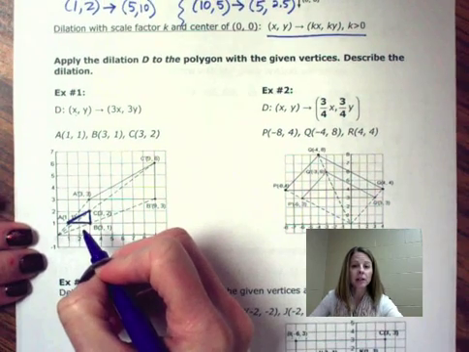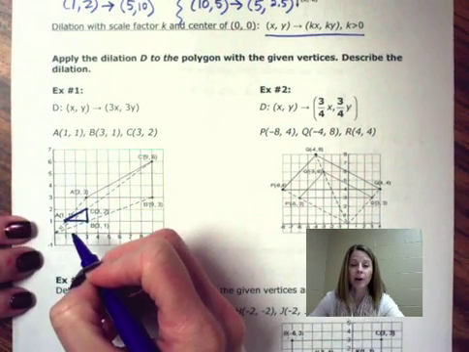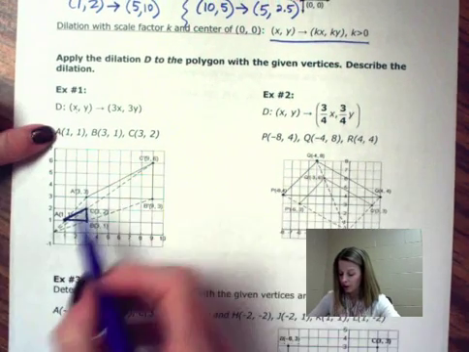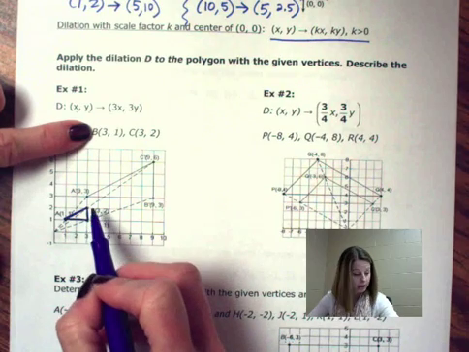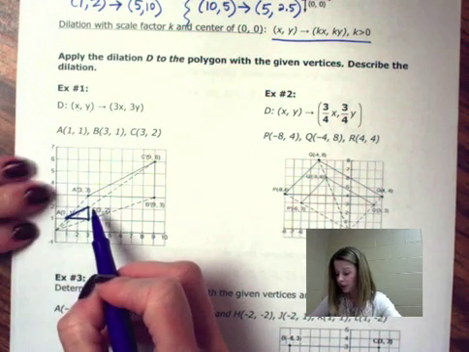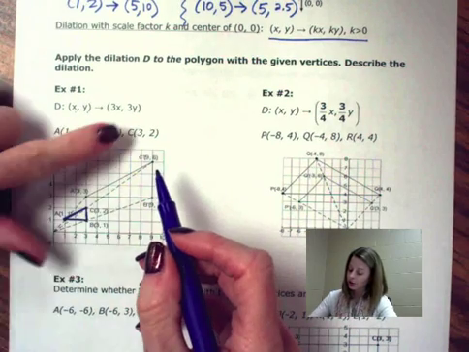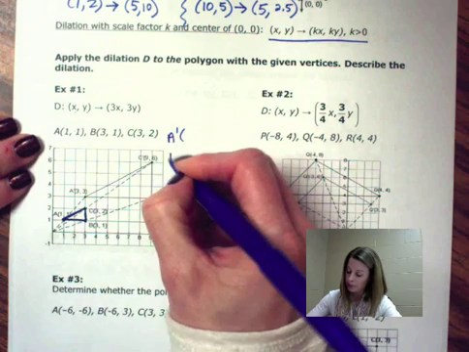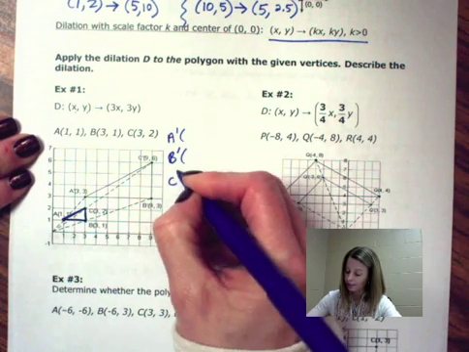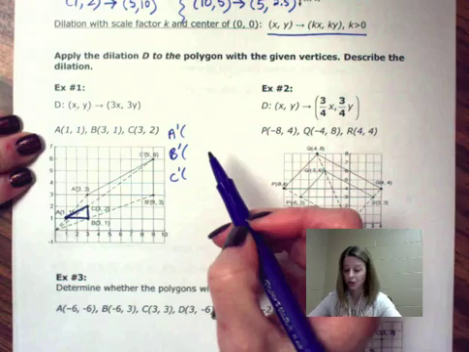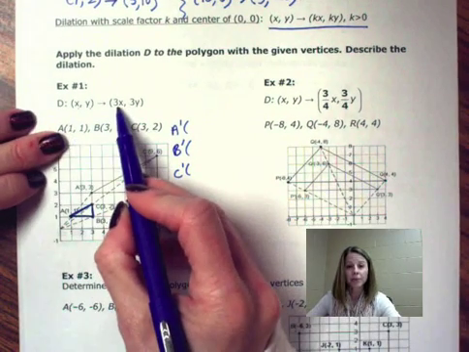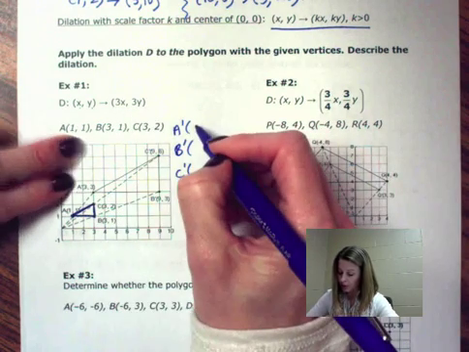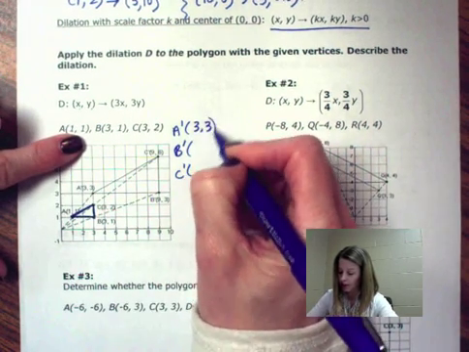Now, if you have some different colors, you might pause this video and grab your colors to work with. So here are my ordered pairs, (1, 1), (3, 1), and then (3, 2). So what I want to do here is go with the dilation, and I want to write out A prime, B prime, and C prime. I'm going to take each number and run it through the dilation. So I'm going to multiply x by 3 and y by 3. So my new ordered pair with (1, 1) will be (3, 3).